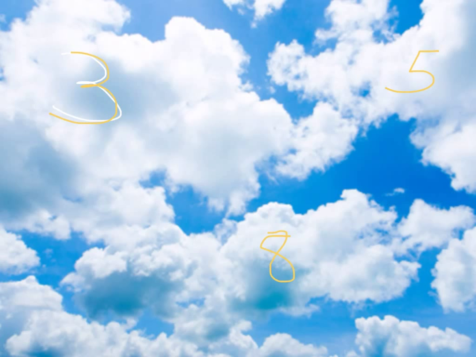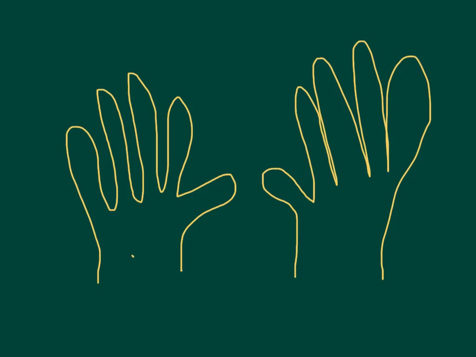The 3 could be 3 stick figures. The 5 could be 5 tally marks. The 8 could be 8 eggs. We understand that numbers equal a certain number of things. But where did all these numbers come from? So you'll learn this year.